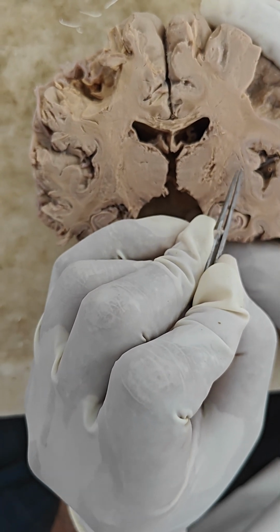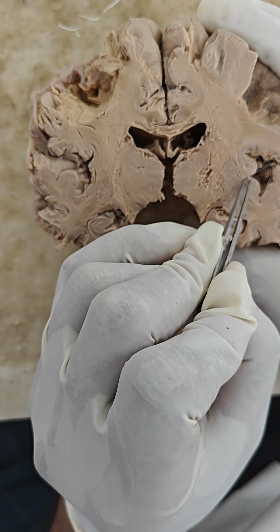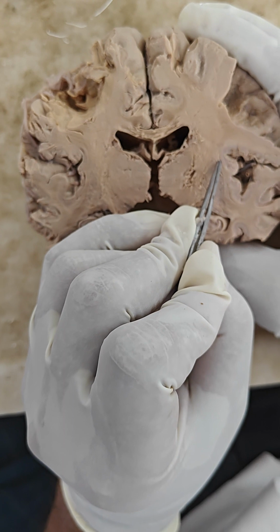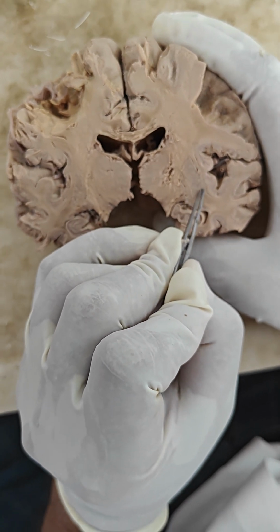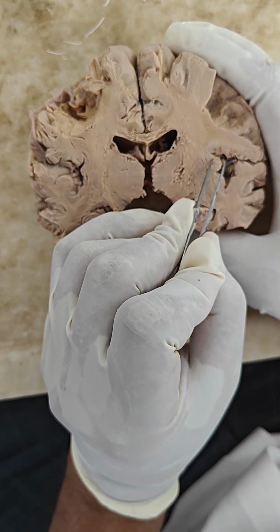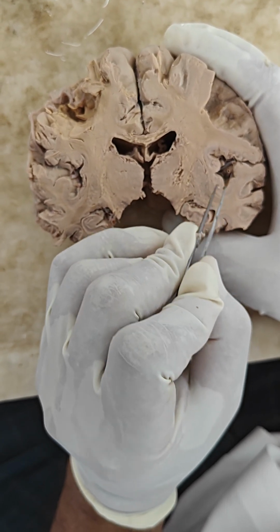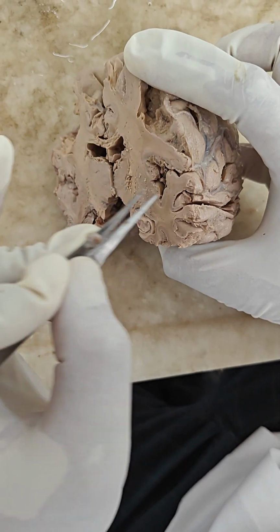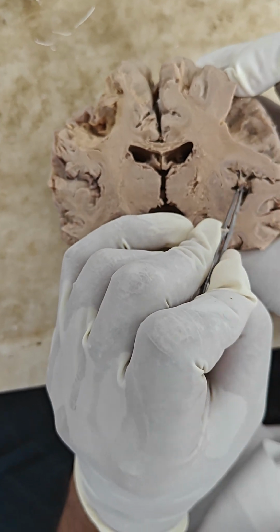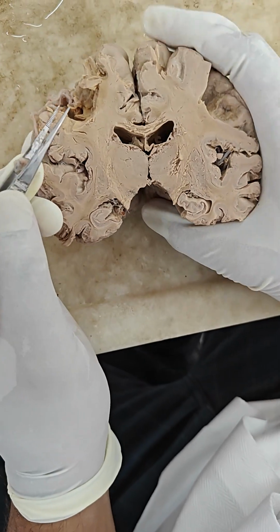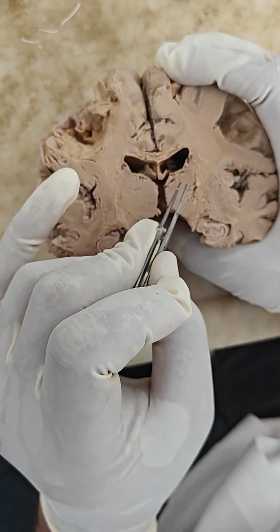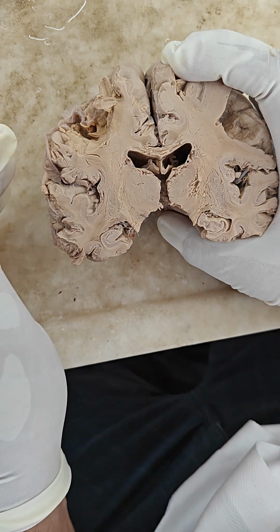Just lateral to it there is a grey matter called the claustrum, and between the claustrum and the lentiform nucleus the white fiber is called the external capsule. On the outer side of the claustrum there is another white fiber called the extreme capsule, and this is the insula. Here you can see the lateral sulcus, and inside the lateral sulcus you can see the branches of the middle cerebral artery, and this is the thalamus. Mainly it makes the floor of the central part of the lateral ventricle.